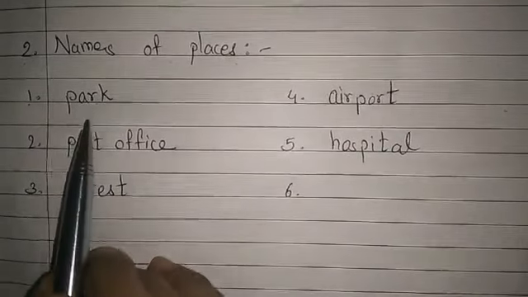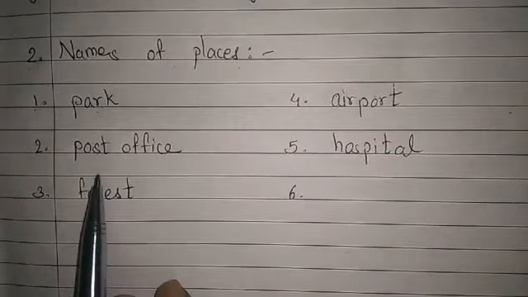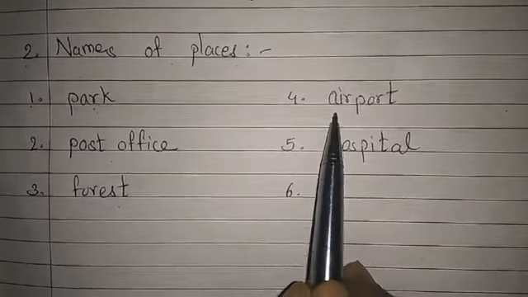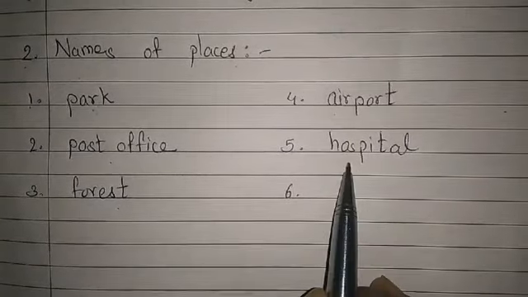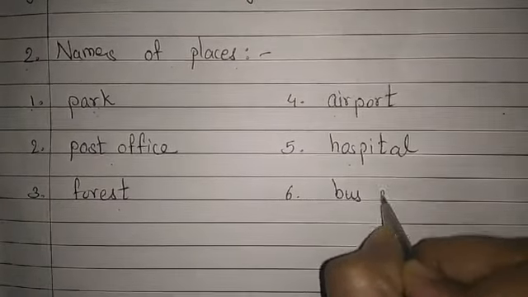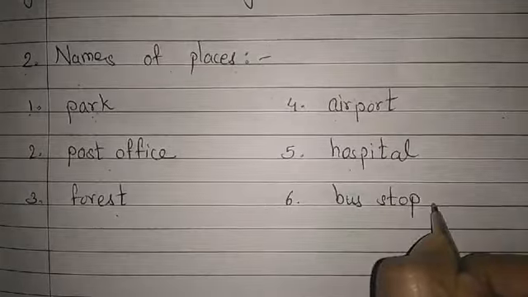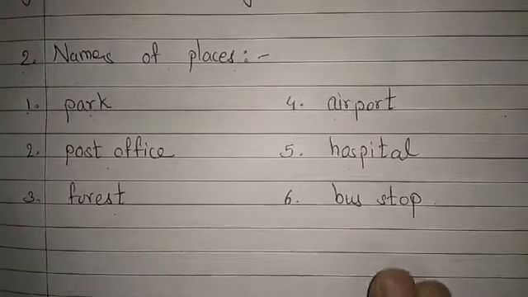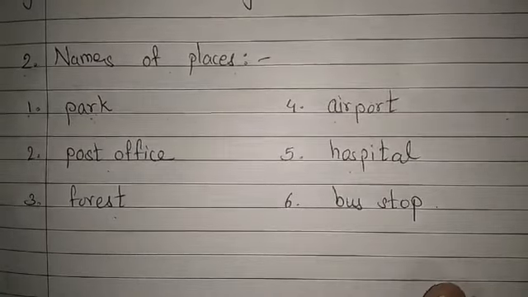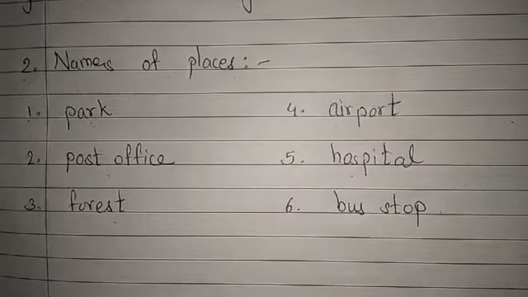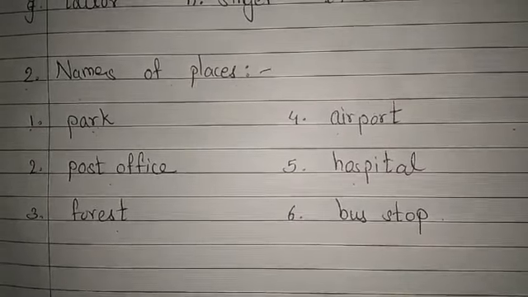So we have seen our first picture was of park, second was post office, third is forest, fourth is airport, fifth is hospital, and the 6th picture was of bus stop. So these are the names of the places. These all are called nouns. So with this we come to an end of our second naming word, that is name of the places.